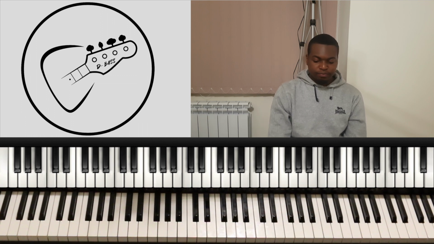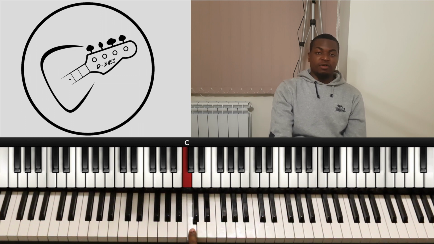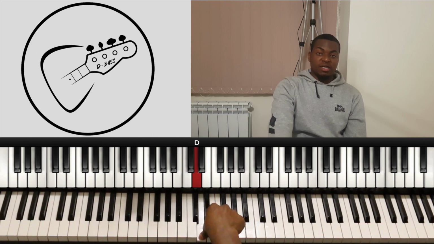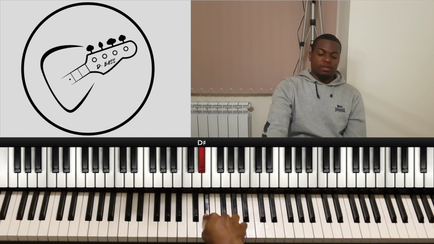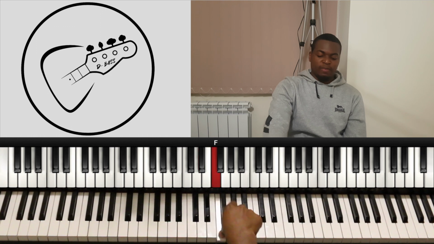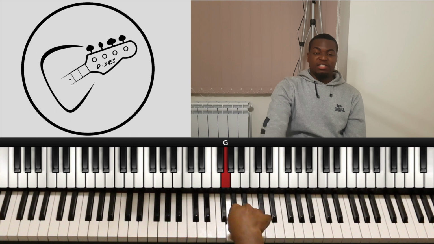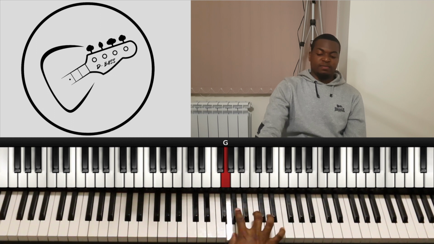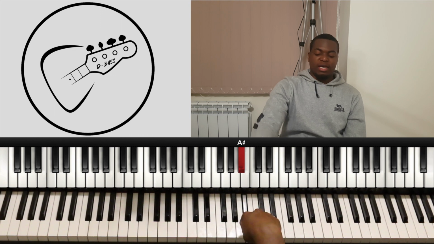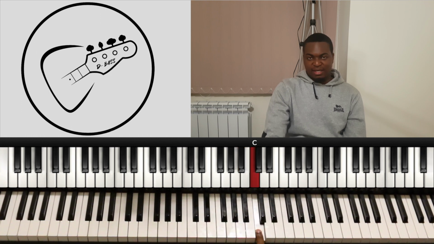So C is our first note, D is our second note, D sharp or E flat is our third note, F is our fourth note, G is our fifth note, G sharp is our sixth note, A sharp is our 7th note, and C is where we get back to the chord.